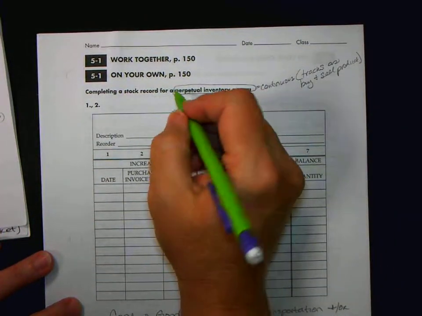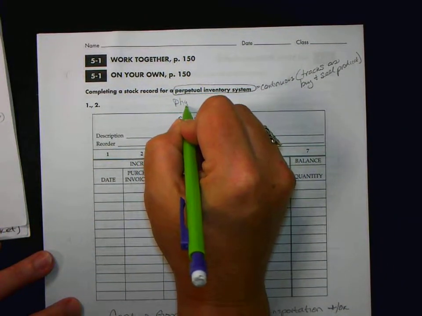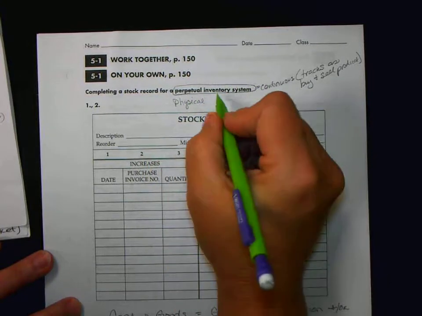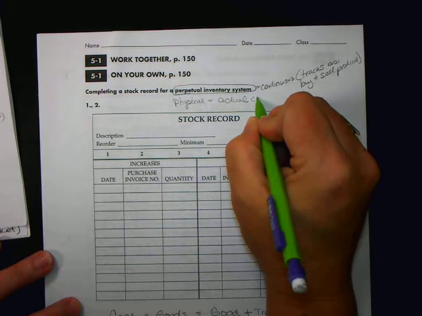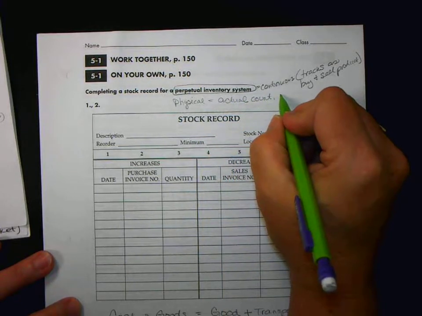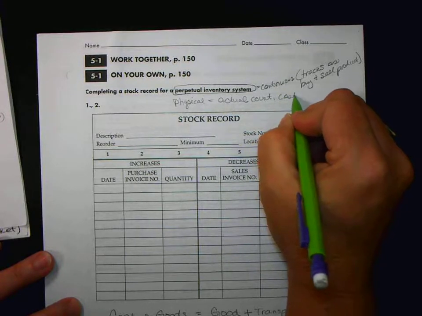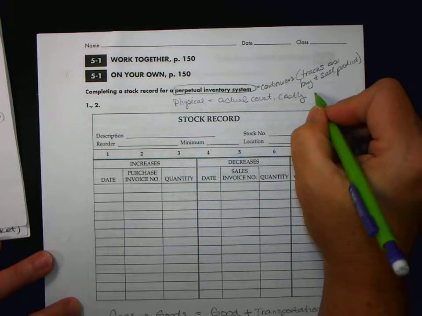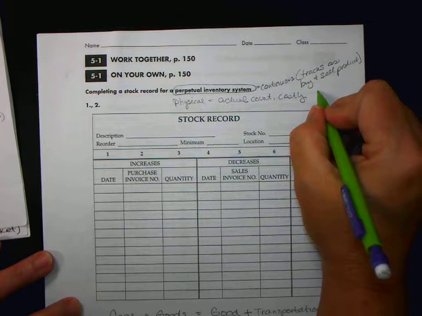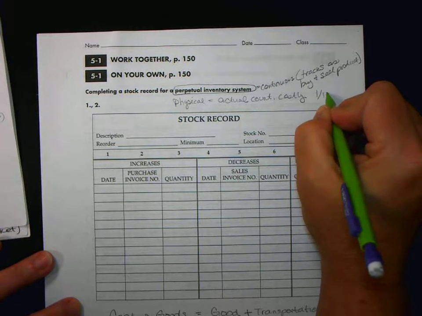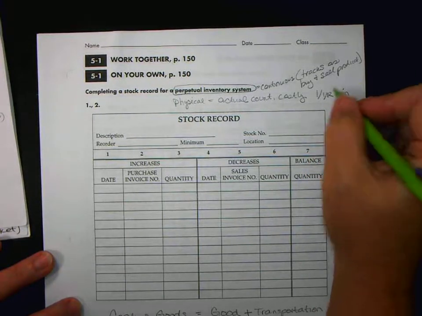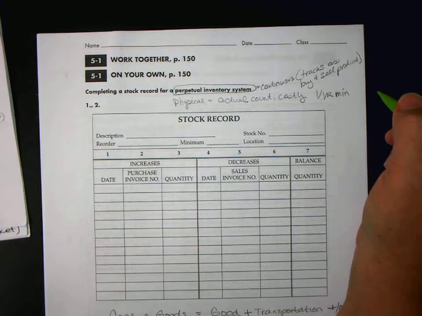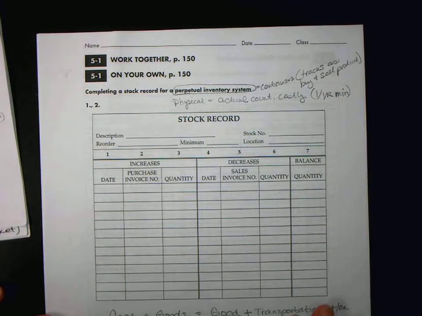Okay, then like I said, at least once a year we need to do a physical inventory, which is an actual count. This can be costly because you usually have to bring in extra employees to do this or pay them overtime. Okay, and this needs to be once per year minimum.